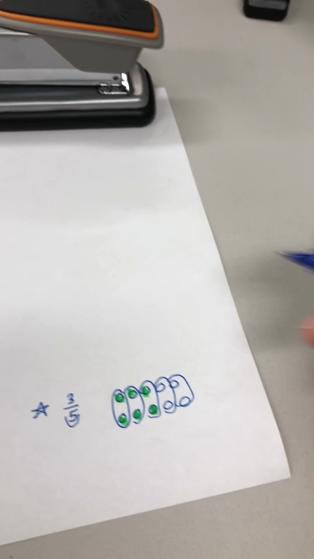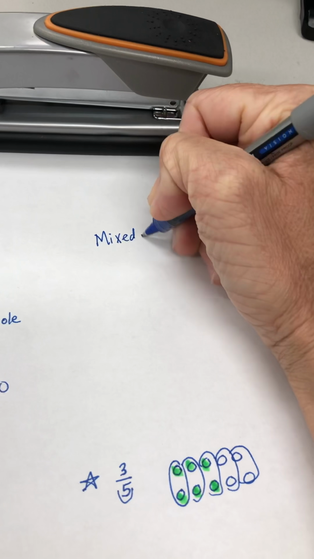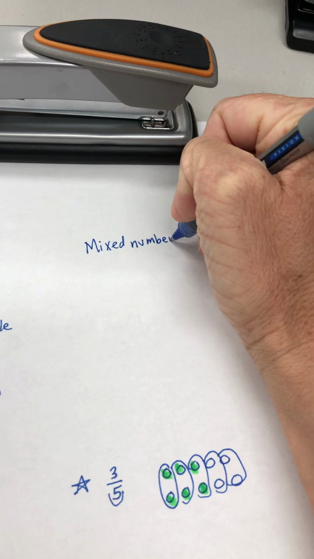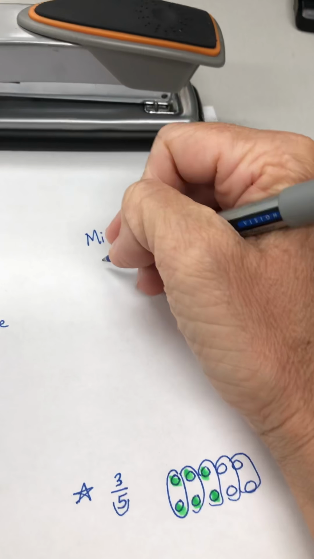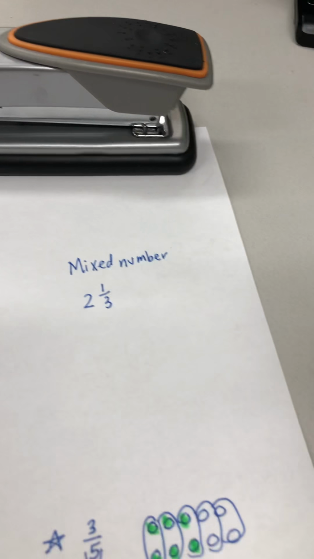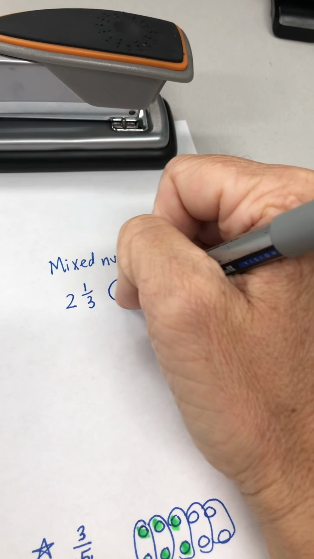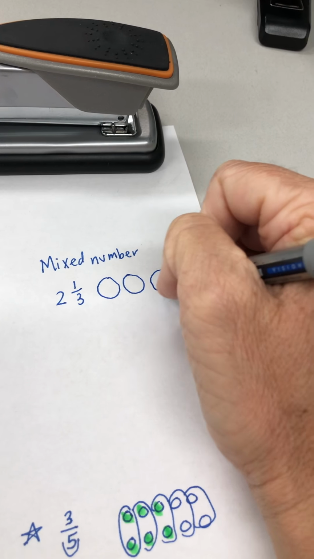Okay? One other thing we're going to get into is mixed numbers. Okay, what is a mixed number? Almost exactly what it sounds like. It's a mixture of a whole number and a fraction. So if I wanted to show the fraction 2 1/3, what does this mean? Well, it means that I have 2 wholes, and then I have part of another.